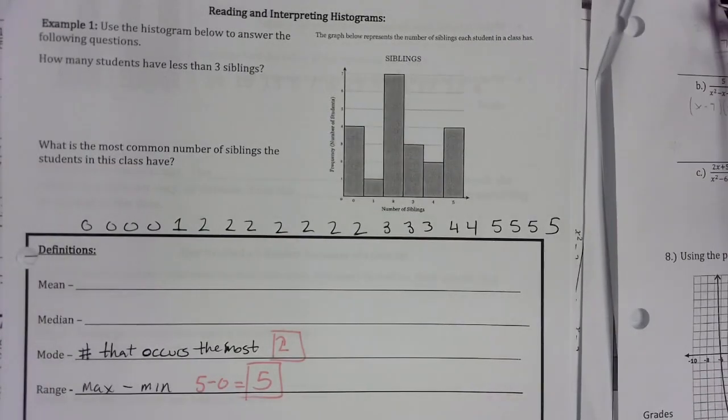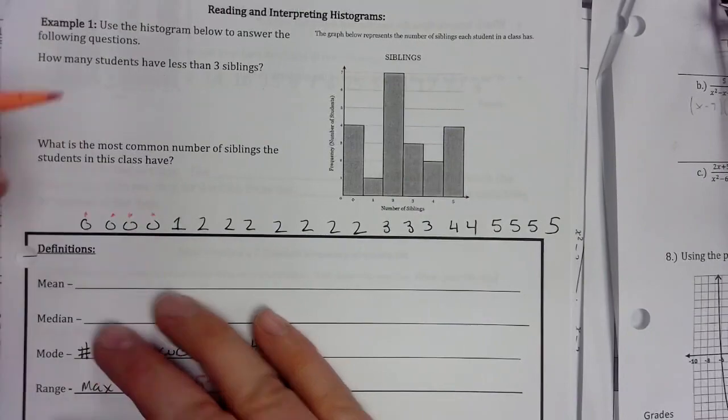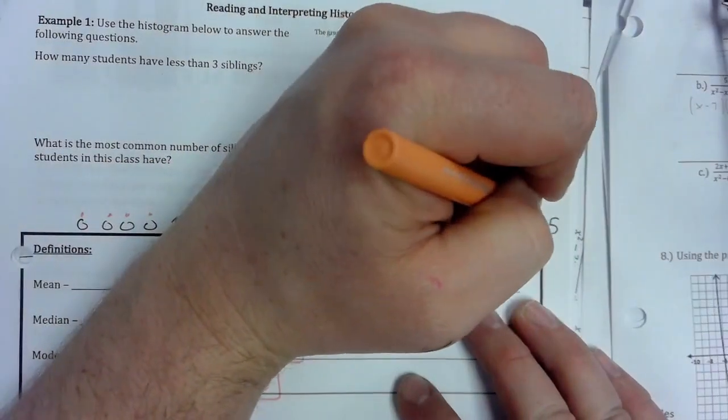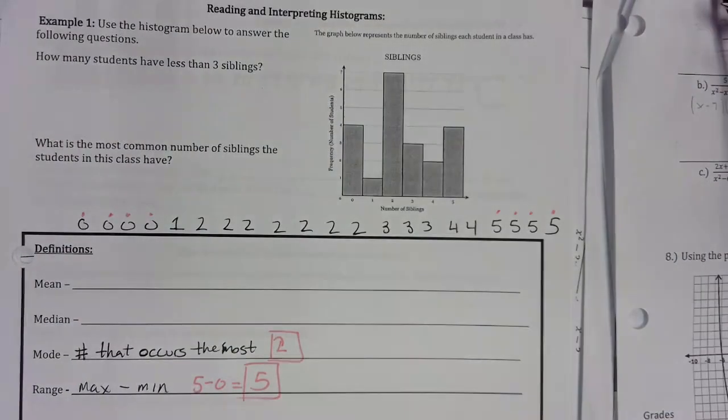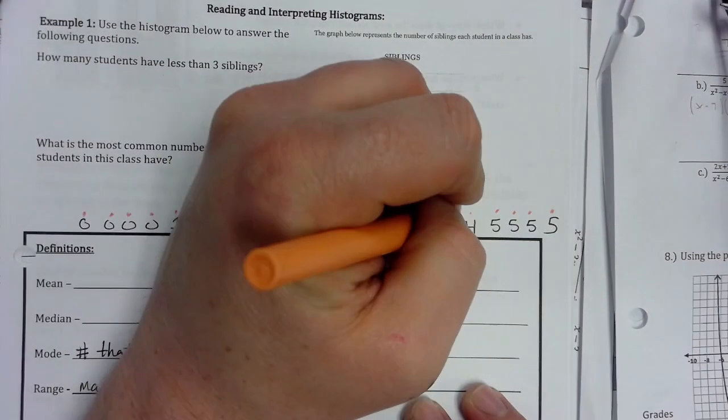The median is when ordered from least to greatest. It's the middle number, only when it's ordered from least to greatest. In this case, it is 2.